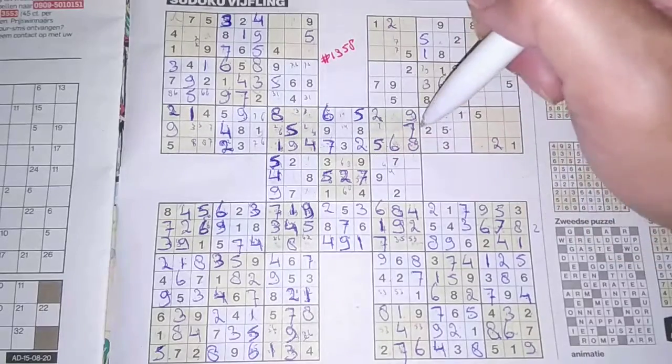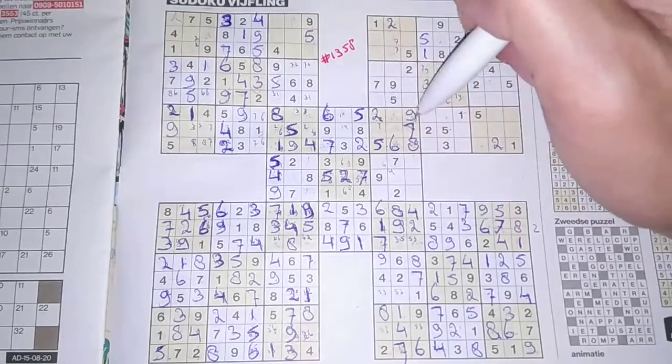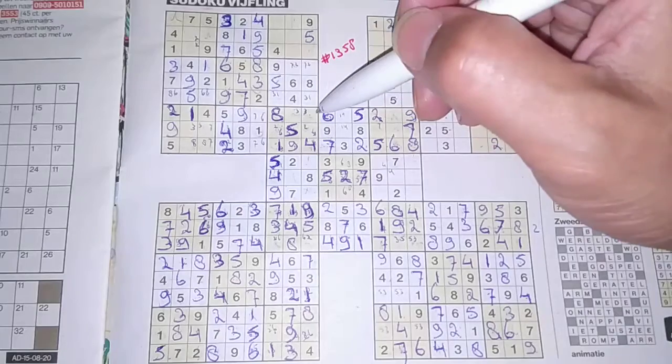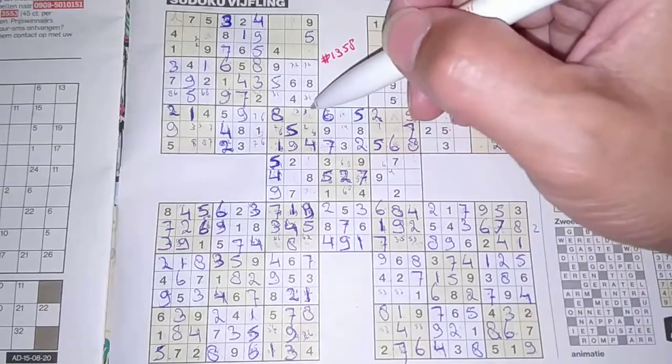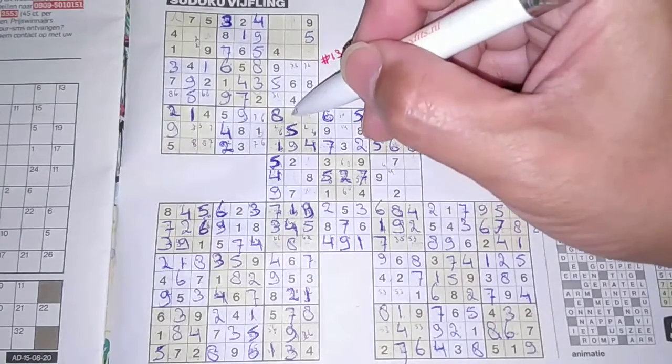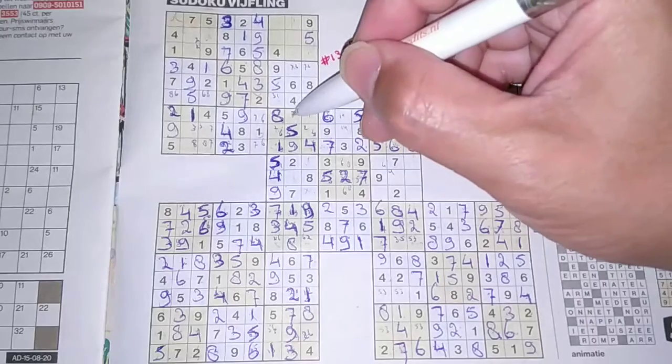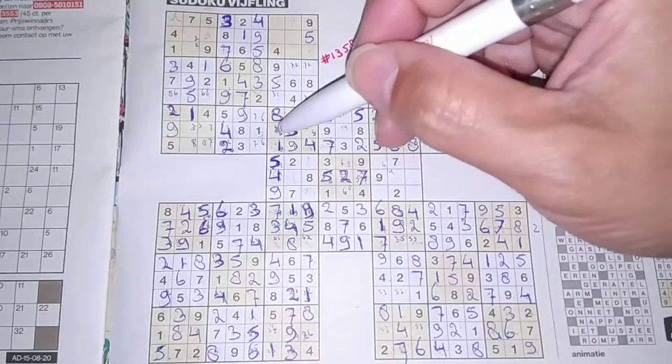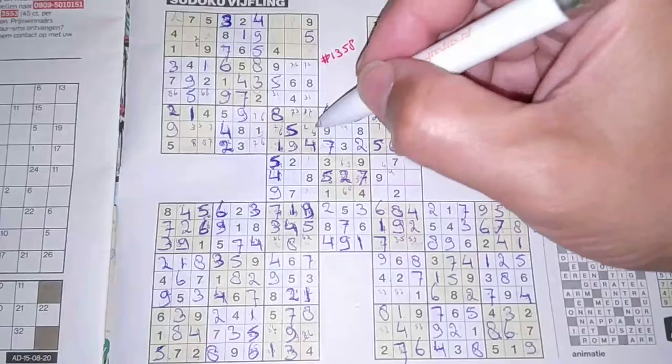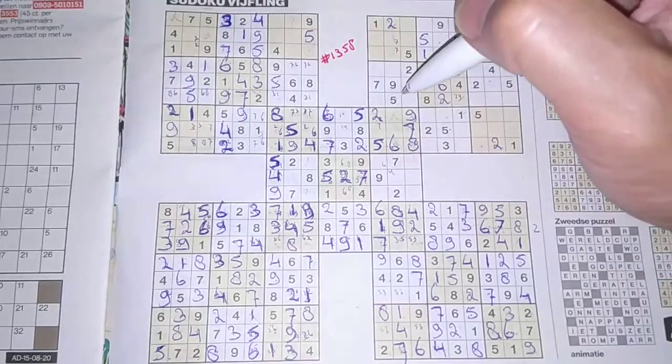7 in this row, the third row, 7 in the second row. So in the first row, together with the 3 as a pair, the 7. So it's 7 and a 3, 7 and a 3. That means these two should be the 2 and a 6. Yes, we have the 6 now.